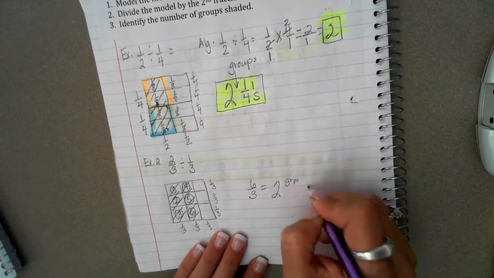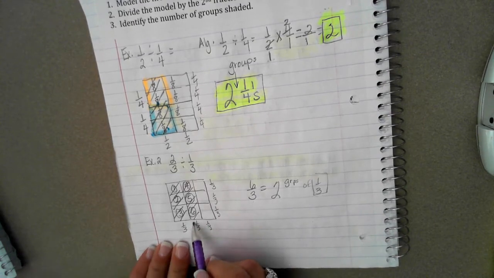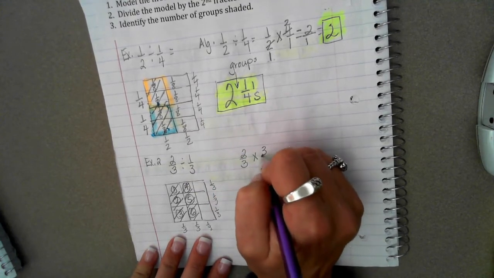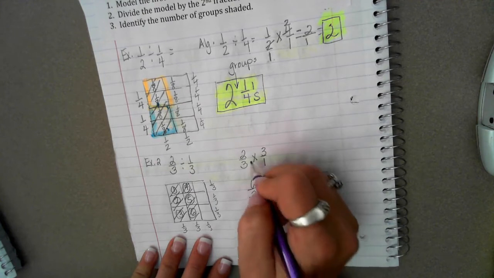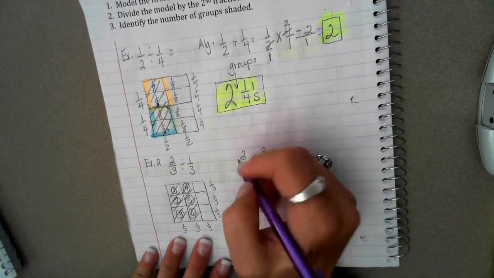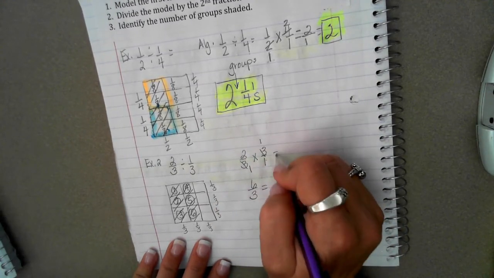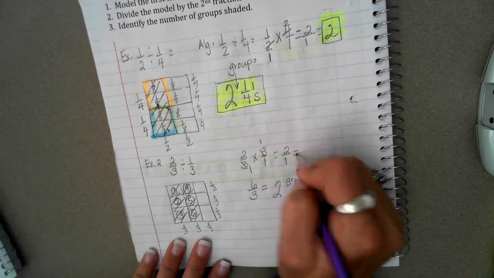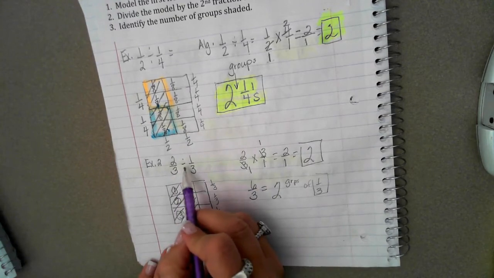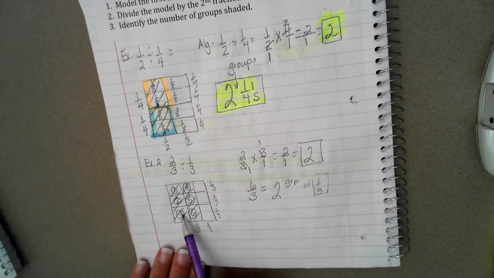So if we do the algorithm, 2/3 times 3 over 1, because we're going to keep, change, and flip. Okay, so we can simplify. 3 divided by 3 is 1. 3 divided by 3 is 1, which gives you 2 over 1, which gives you 2. So 2/3 divided by 1/3, you can get 2 groups of thirds out of 2/3. So you're seeing how many groups you can get out of 2/3.